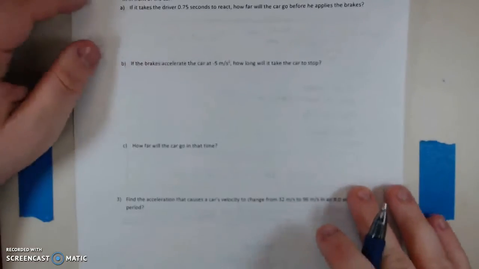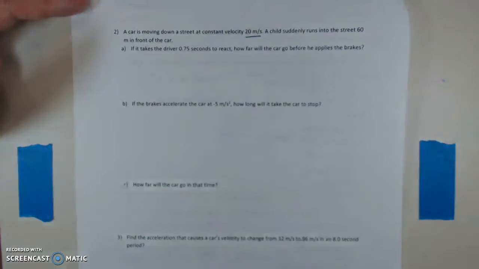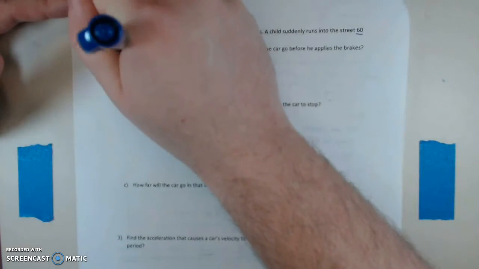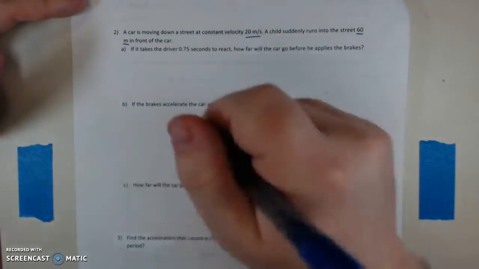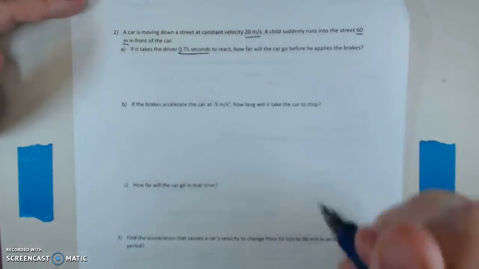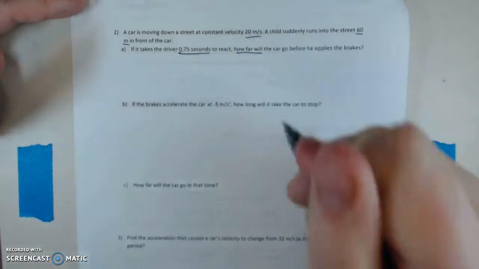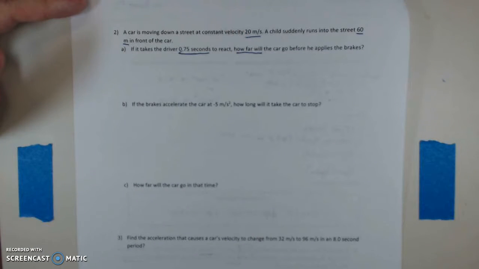Okay, so in this case here, this is a 3-parter, and we'll look at what this actually is going on here. So let's just read through it once, and I'll underline numbers once again, or any at rests or stopped. A car is moving down a street at a constant velocity of negative 20 meters per second. A child suddenly runs into the street 60 meters in front of the car. If it takes the driver 0.7 seconds to react, how far will the car go before he applies the brakes?